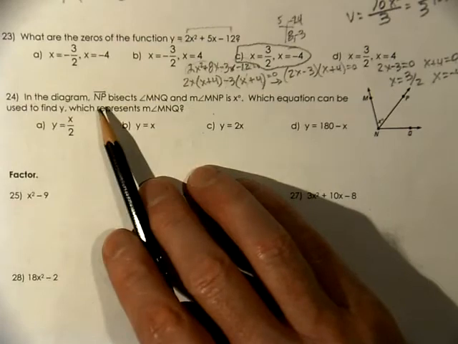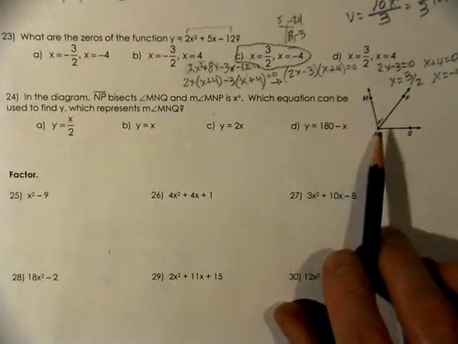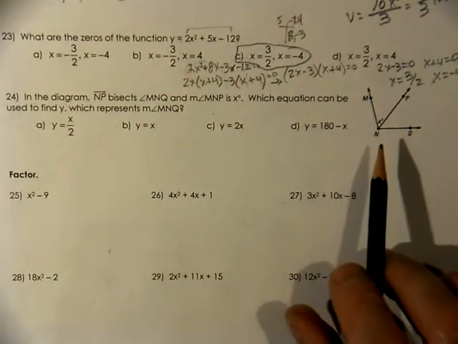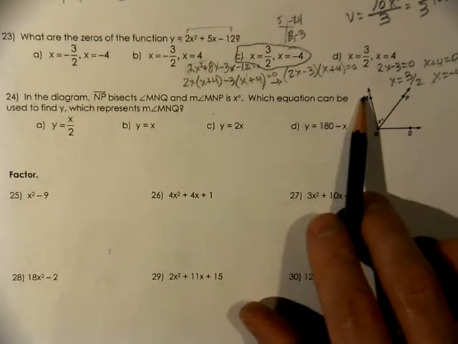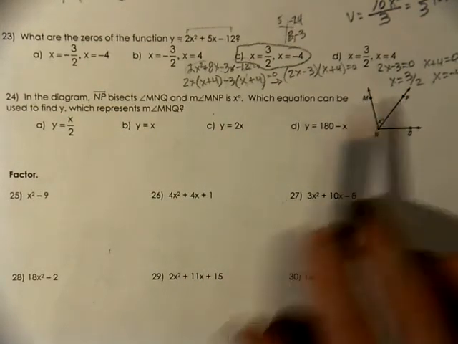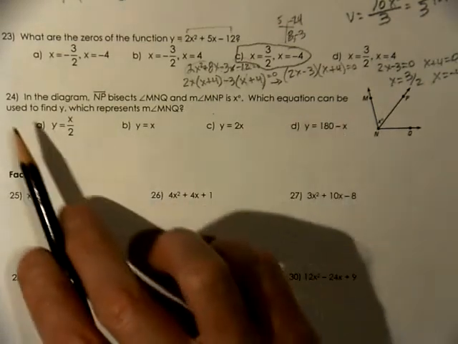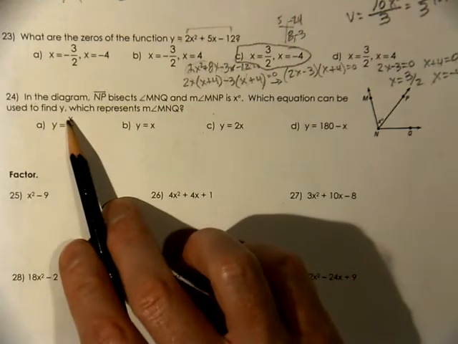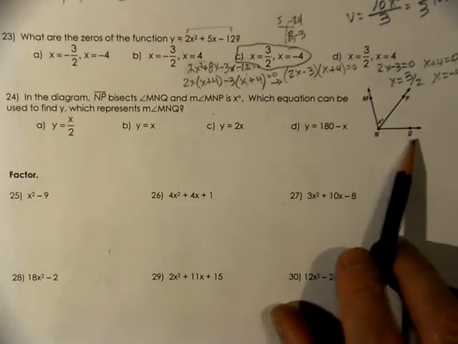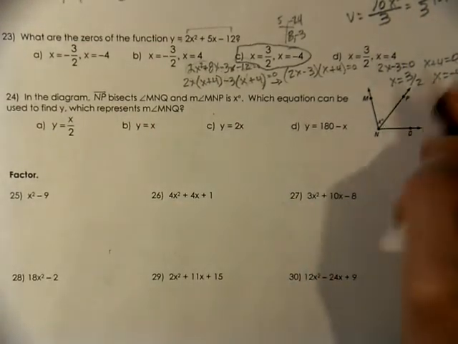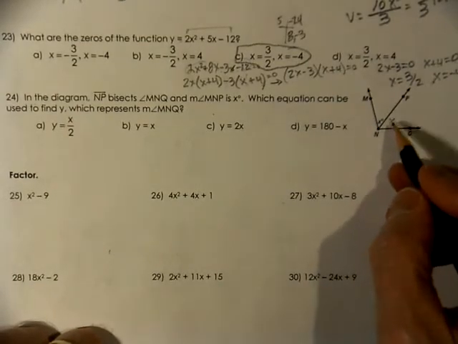In the diagram, NP bisects angle PNQ. So this looks like a little bit of geometry class. And the measure of angle MNP is x. Write an equation that can be used to find y, which is the measure of MNQ. Well, if this is a bisector, that means they're both the same. Both the same on either side.